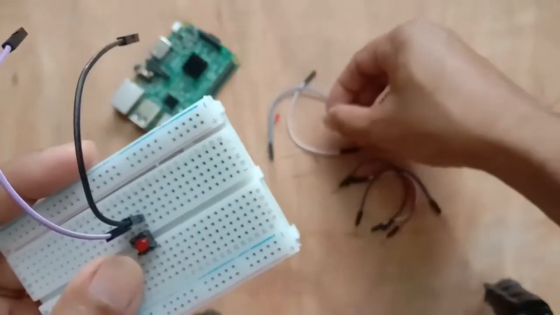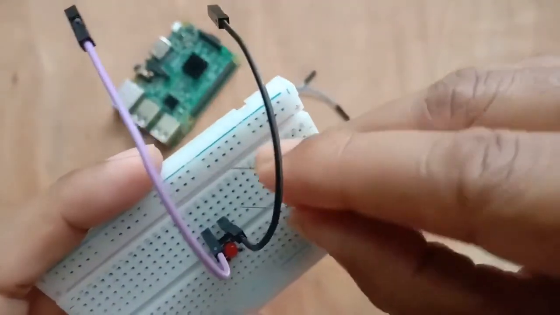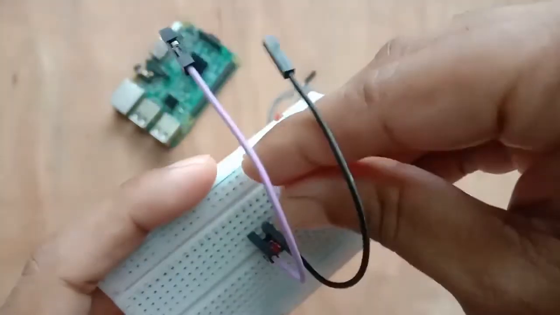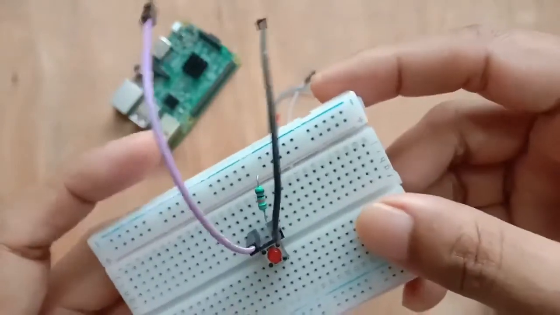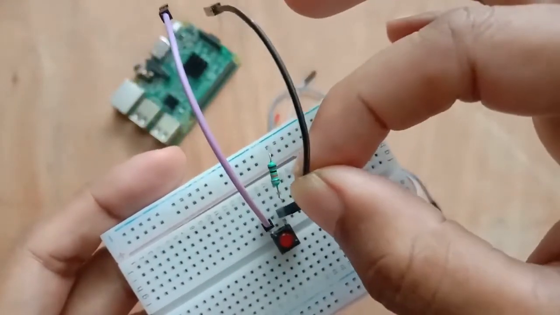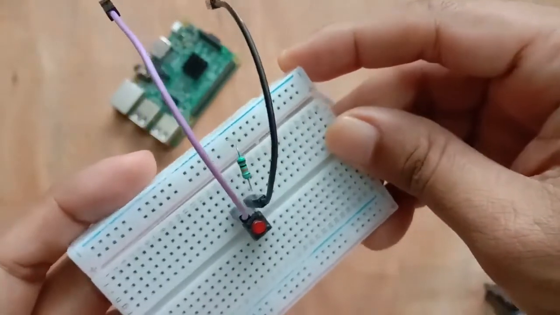This is a 10k resistor. What we'll do is ground this point, pull it down to the ground. This blue channel is the ground rail, so we'll pull this pin to ground. Whenever this button is not pressed, it is not hanging, it is grounded. That is called pull down.